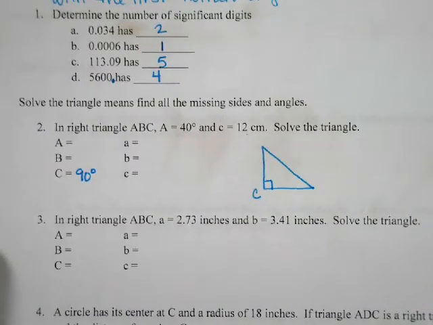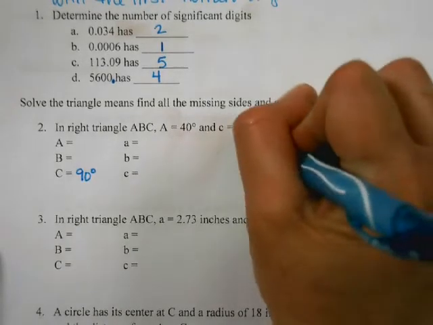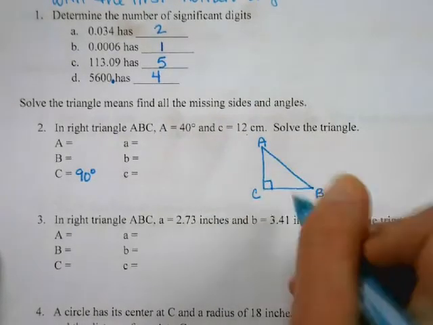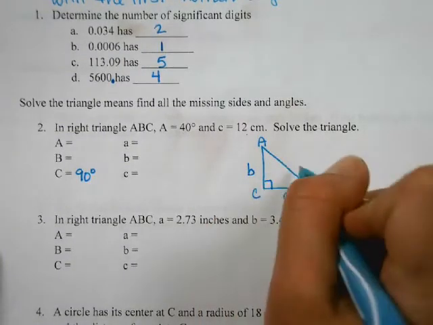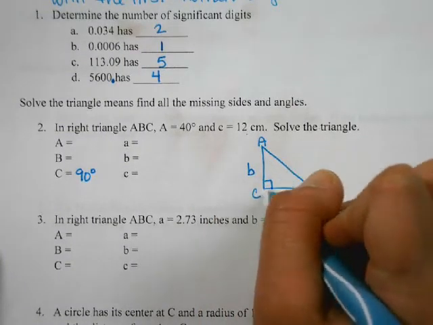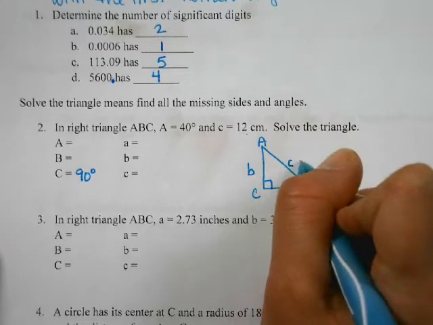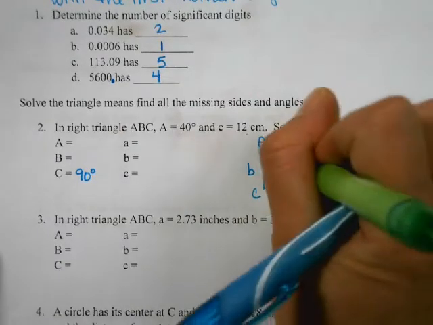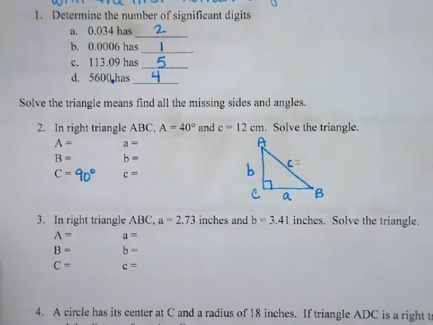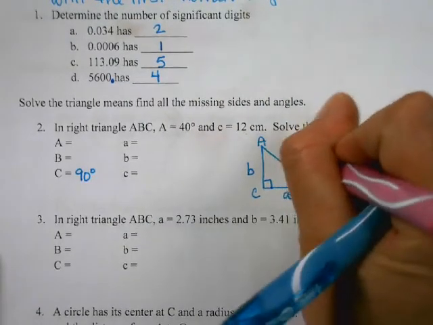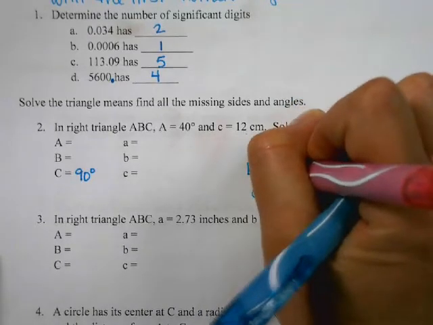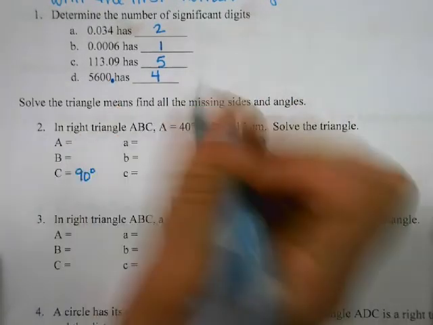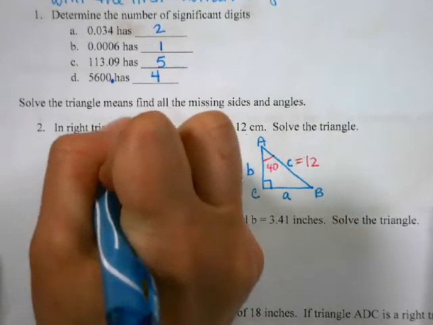Does it matter where I put the other two? No, it certainly doesn't. But you need to know that across the triangle is little a, and across the triangle is little b, and across from C, the hypotenuse, is always little c. So that side right there is 12. And angle A is 40. Okay, so they did give us some information. I'm going to plug in what I know here.